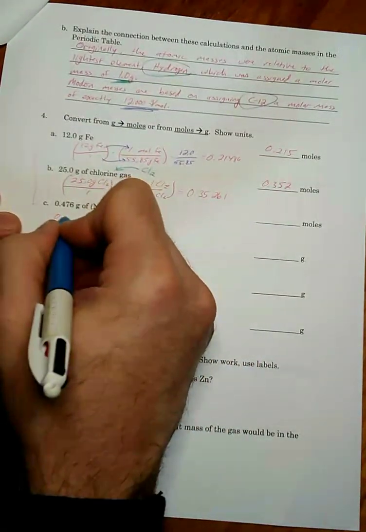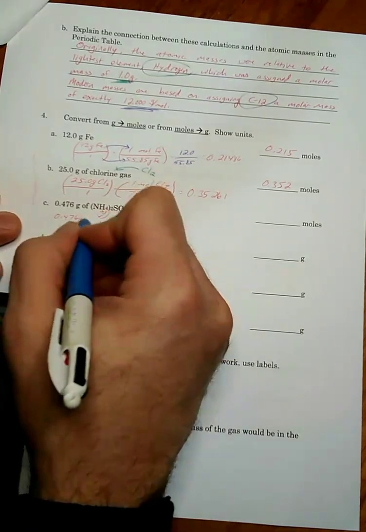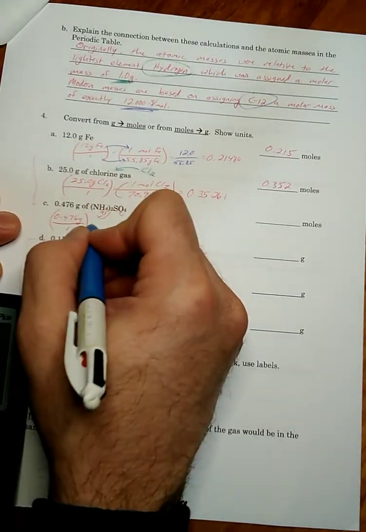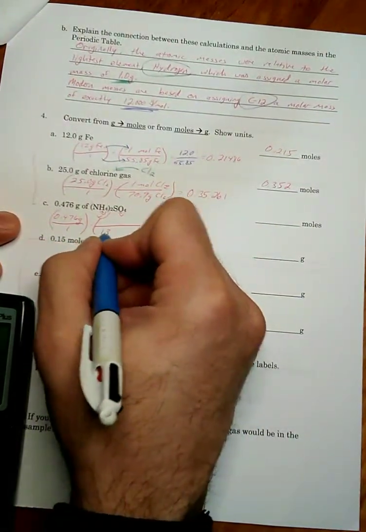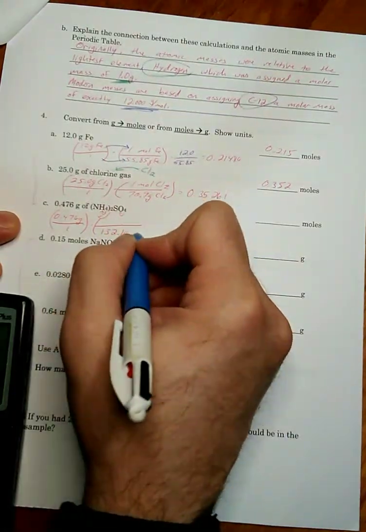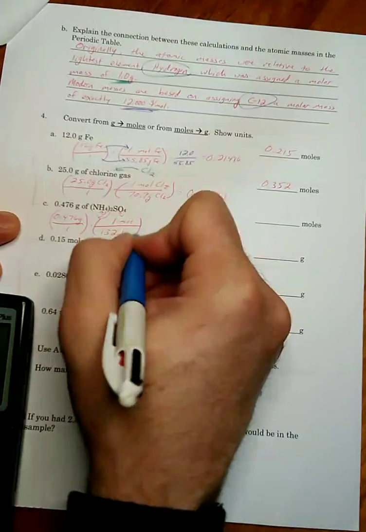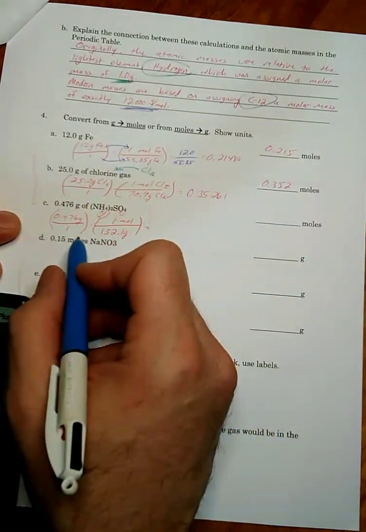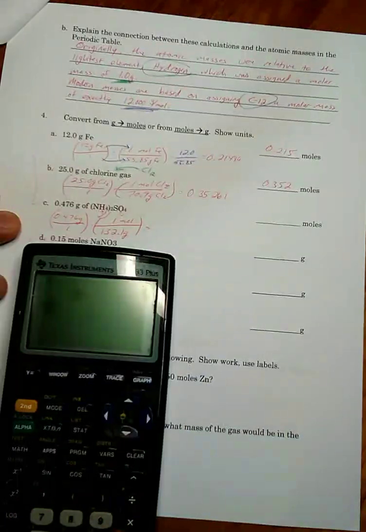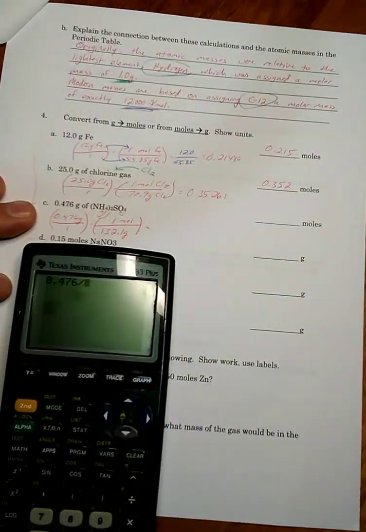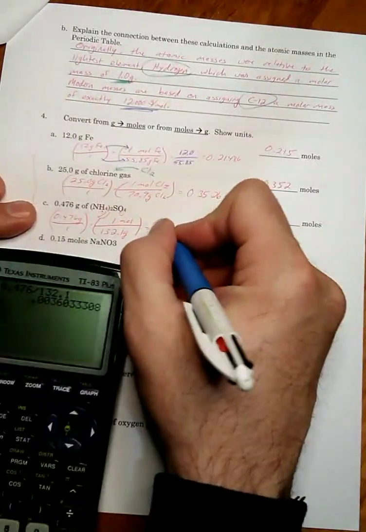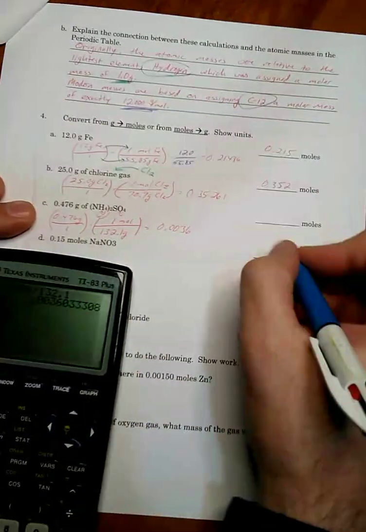So we have 0.476 grams, and I'm not going to write out the entire formula for this one. The molar mass works out to, I did the math earlier, about 132.1 grams for 1 mole. So doing that calculation, we have a very small number, that's for sure. 0.476 divided by 132.1 will give us 0.0036.